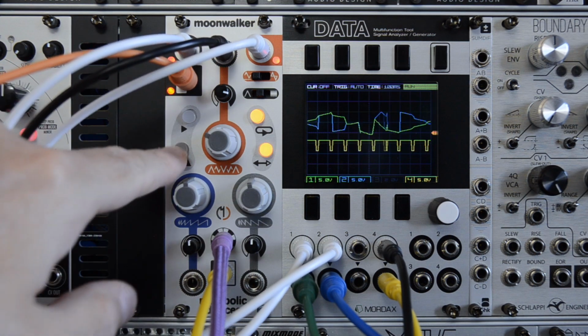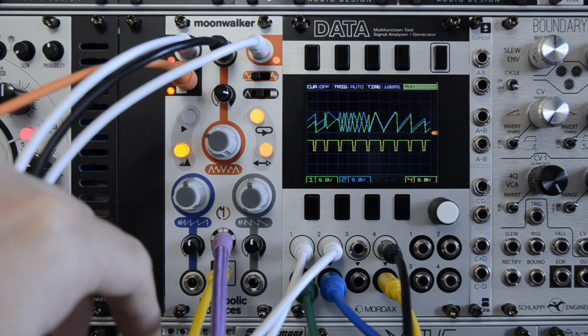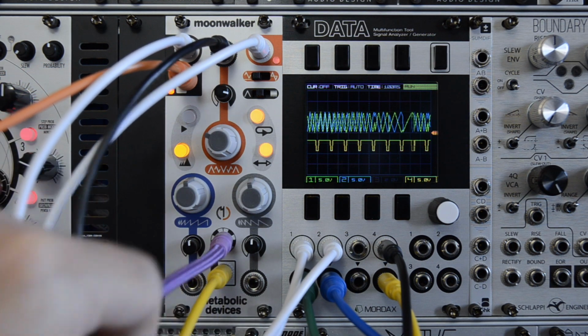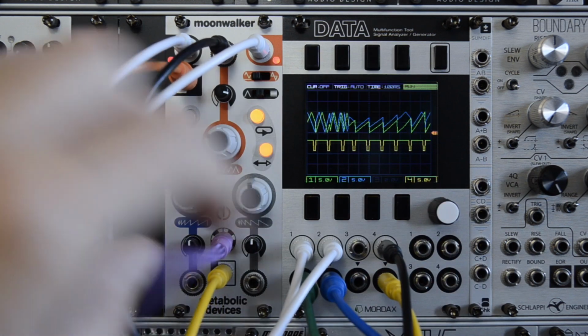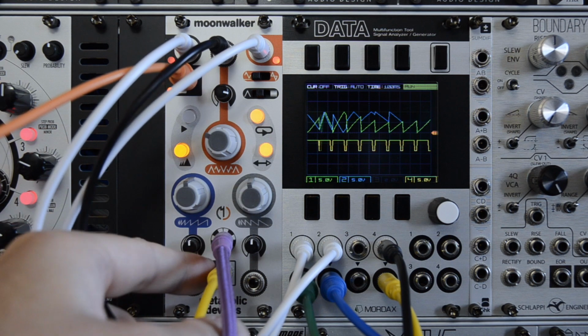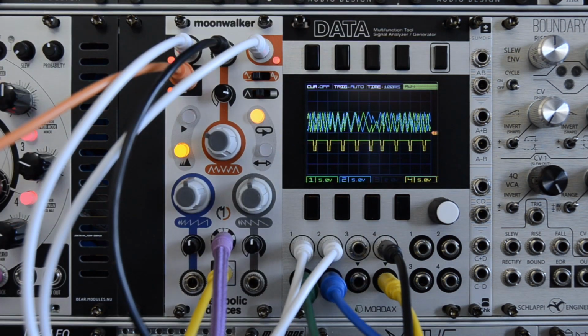And if we re-engage the repeat or sync setting here, we can now see that instead of inhibiting the output of Moonwalker, the gate we're sending into the trigger or inhibit input is now just syncing the oscillations.